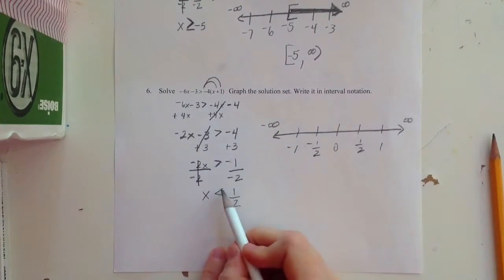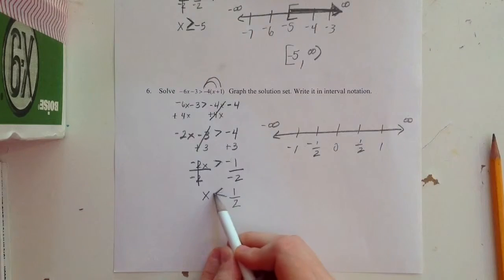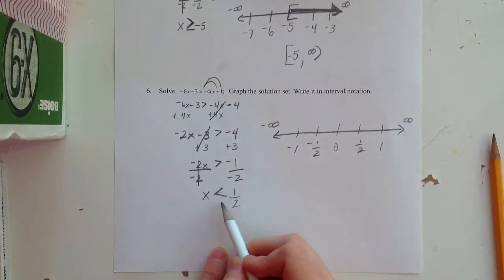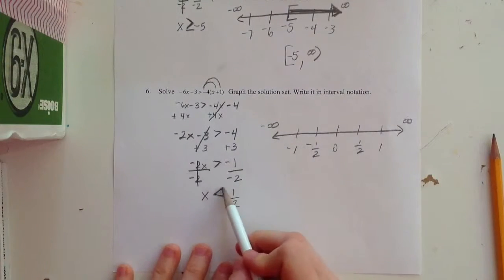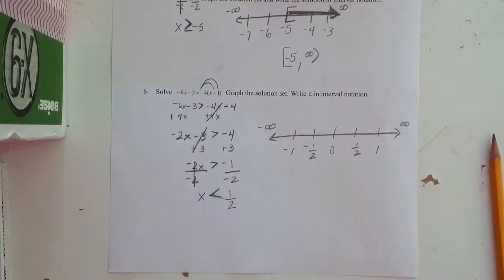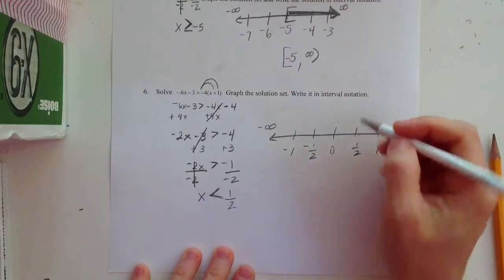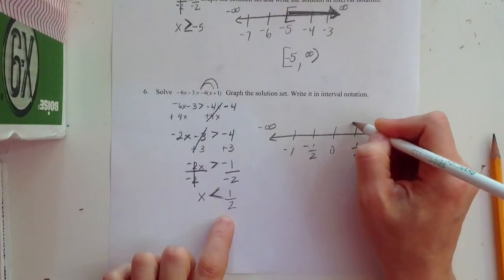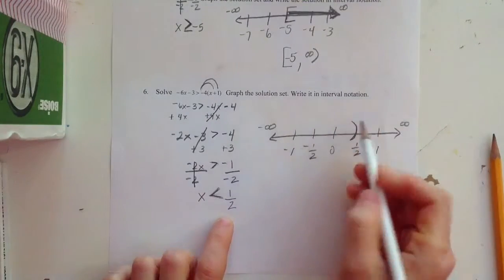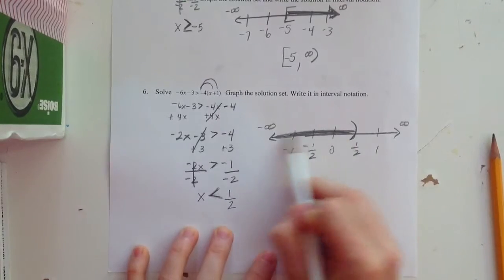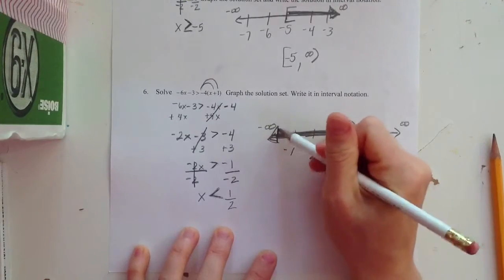So I have, remember you always want to look to see if you're going to use a parentheses or a bracket, and there's no line underneath it, so it's going to be a parentheses. And it's shading to the left. This is the first one we've had to the left in a while. So we're going to shade to the left with a parentheses at 1/2. So a parentheses, and I'm shading all the way to -infinity.